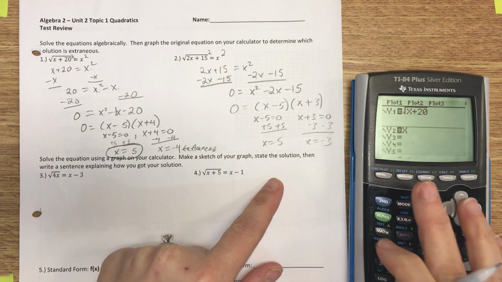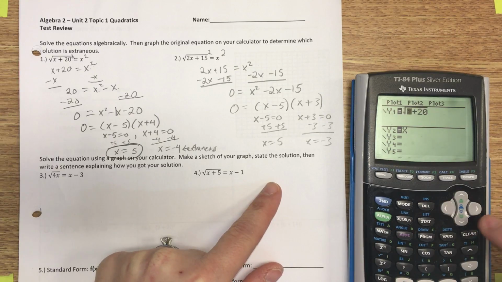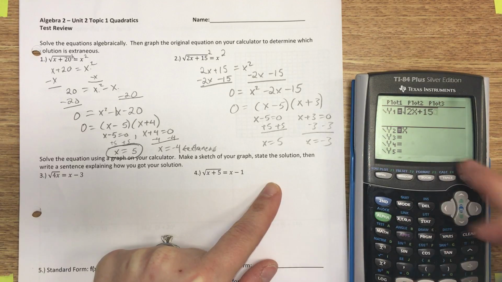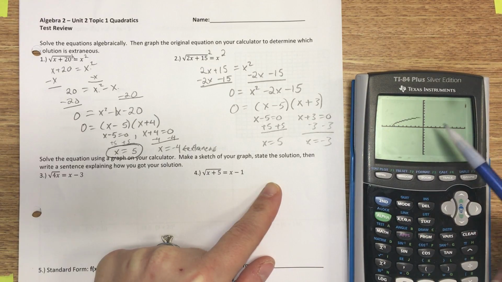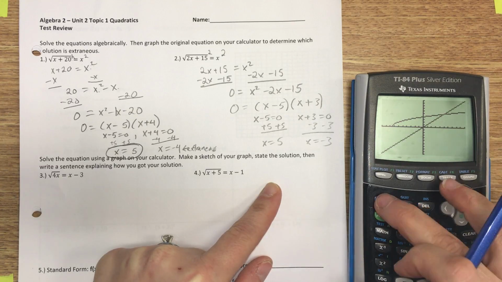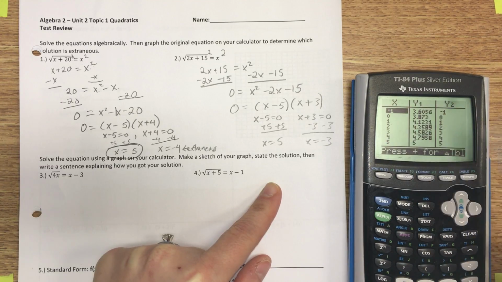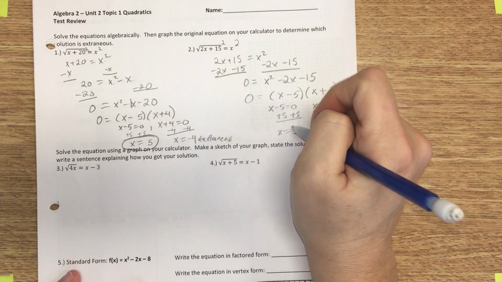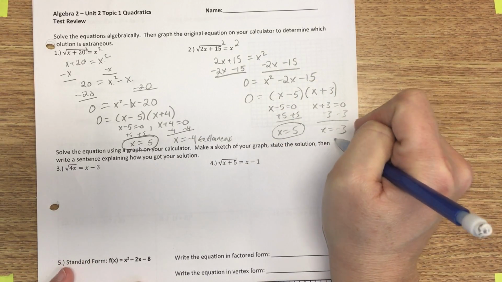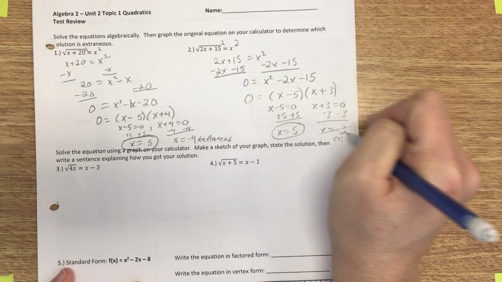Let's see. Y equals, and I'm going to just change this to 2x plus 15. And there's, let's see, here's 5. Yep. And again, if I check it, I see 5. So this one is going to be my solution, and this one is extraneous.